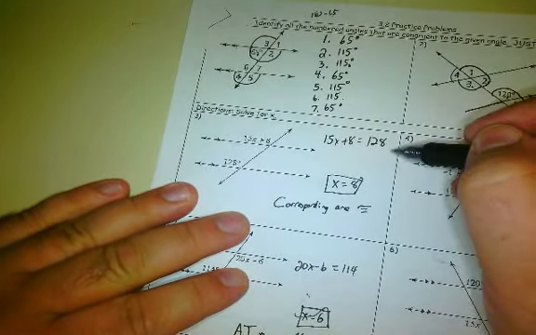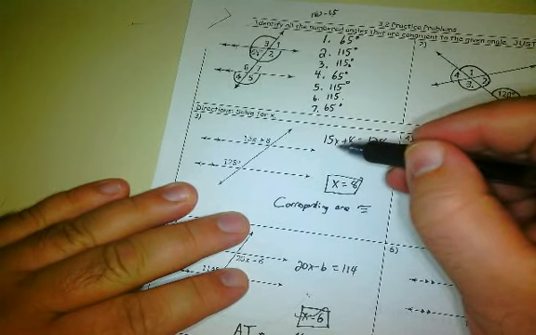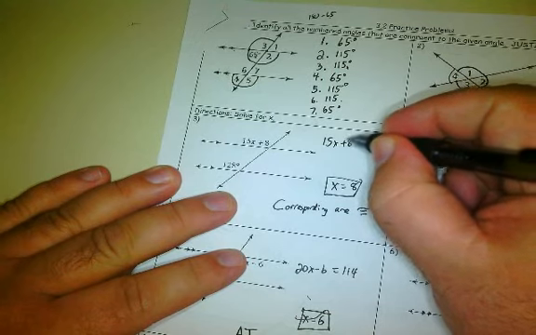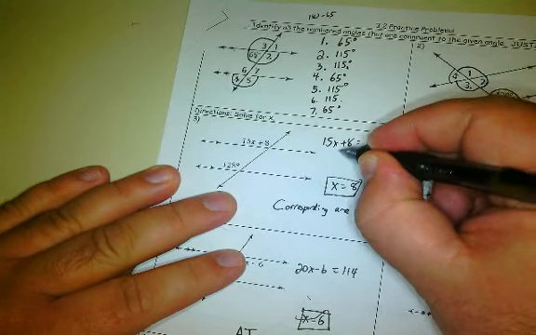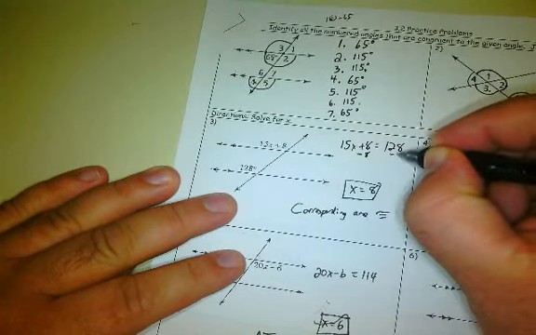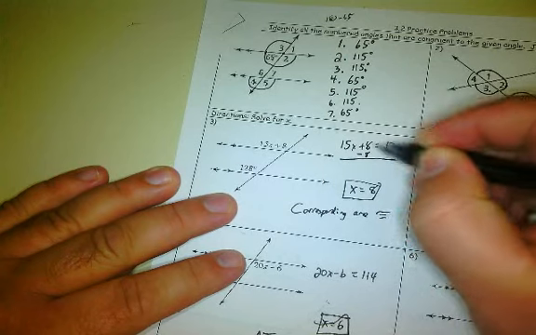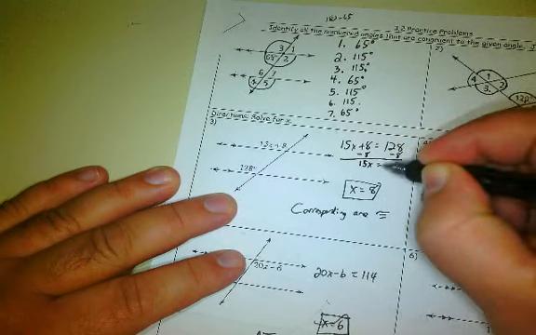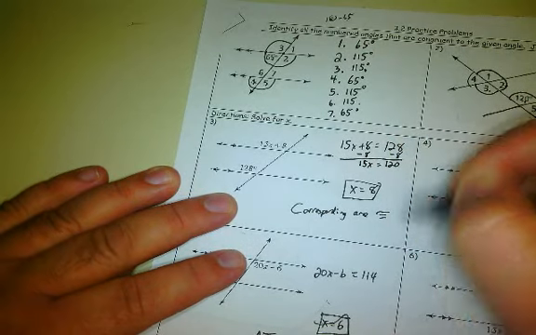So, to solve this equation, you need to get the x by itself. So, first thing we need to do is get rid of this positive 8. So we would subtract 8 on this side and subtract 8 on this side. And so this side will just become 15x, and this side will become 120.